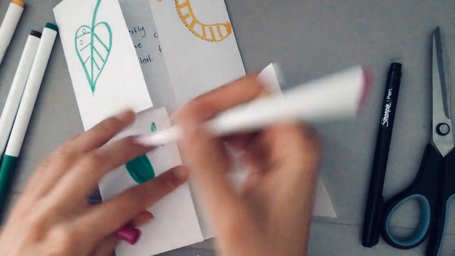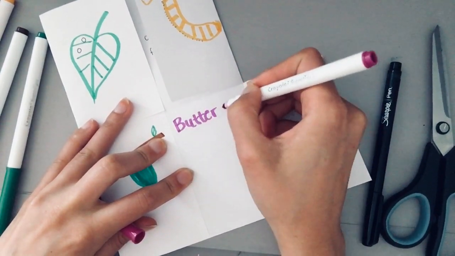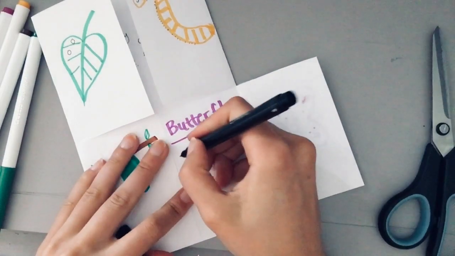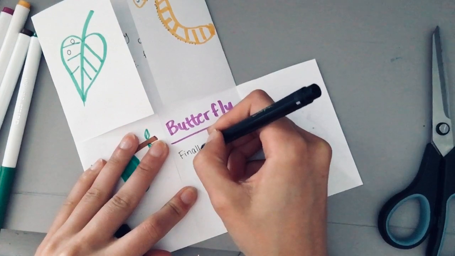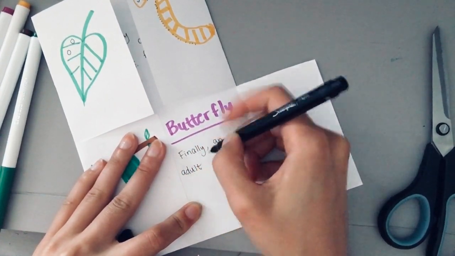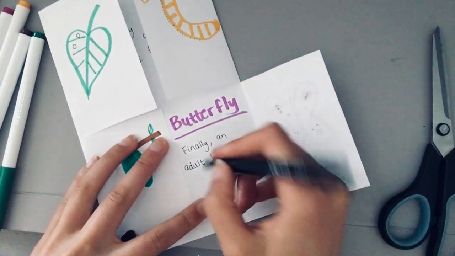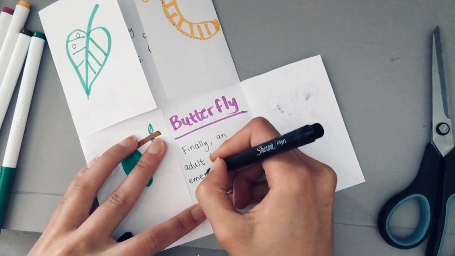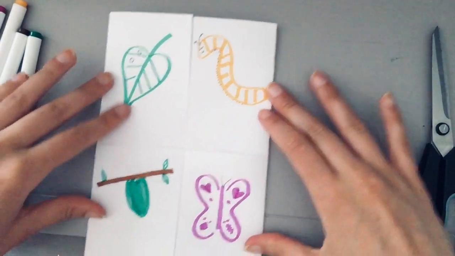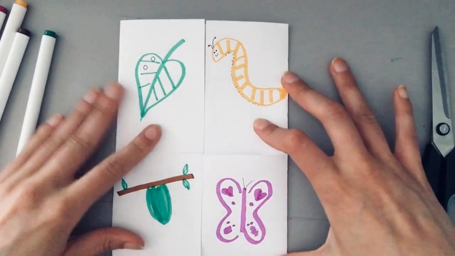Inside, I'm going to write butterfly, butter, fly. And then with my pencil or pen, I'm going to say finally an adult, that means grown up, butterfly emerges, that means breaks through. Ta-da! We have a finished foldable to help us remember the 4 stages of a butterfly's life cycle.